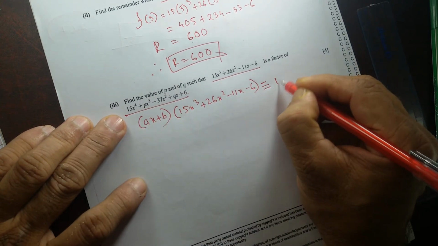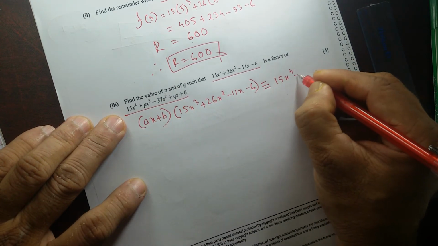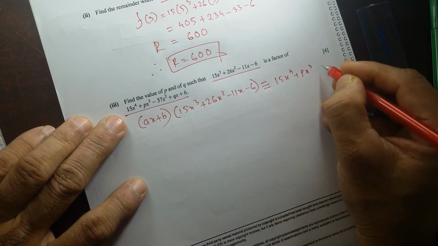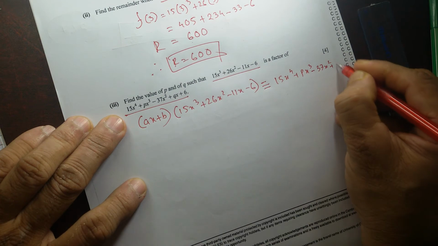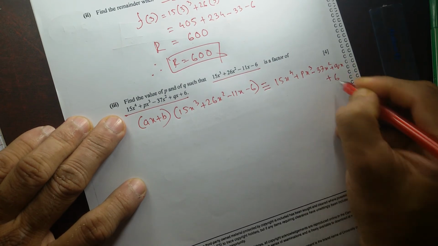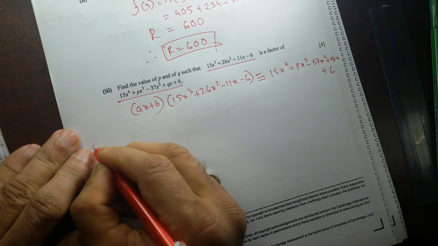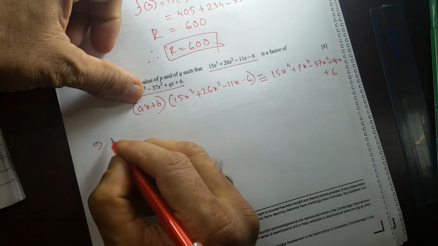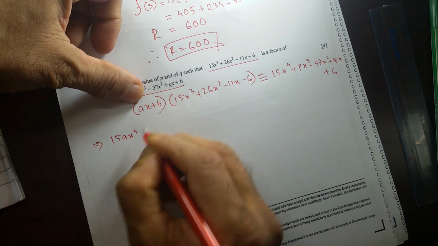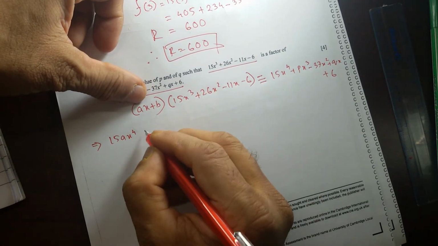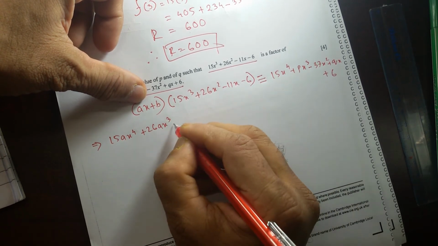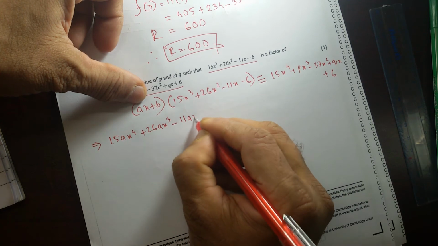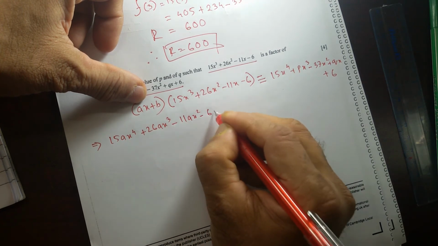So it becomes 15x to the power 4 plus px cubed minus 37x squared plus qx plus 6. Okay, so we're going to multiply this one out. 15ax to the power 4, then plus 26ax cubed minus 11ax squared minus 6ax.